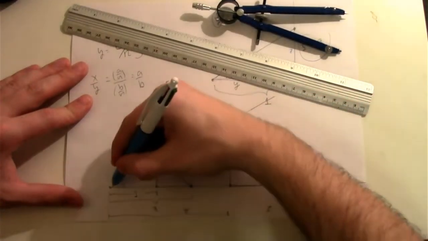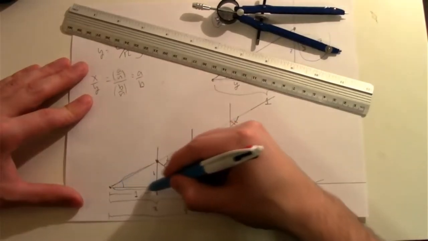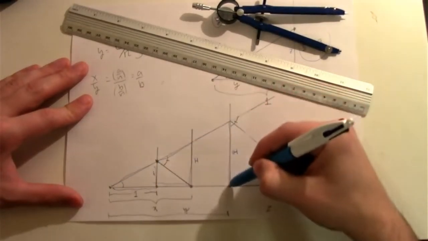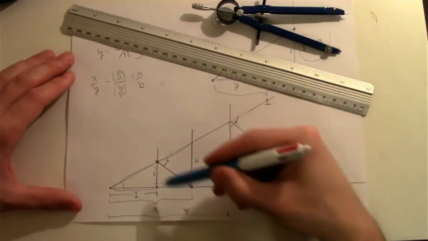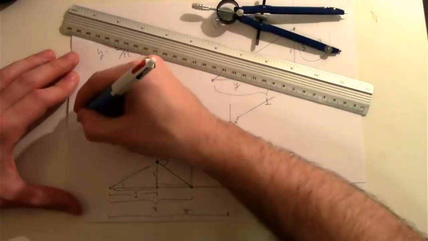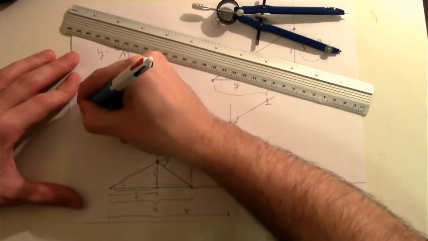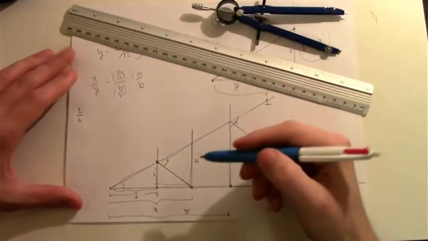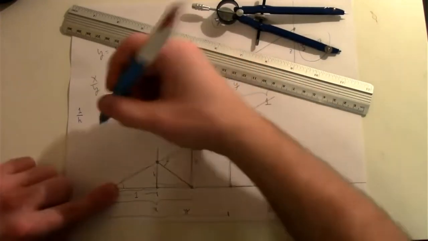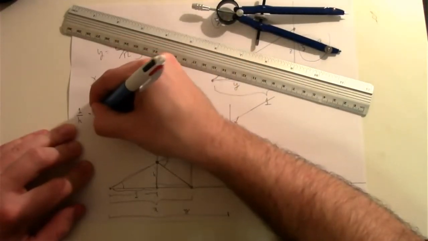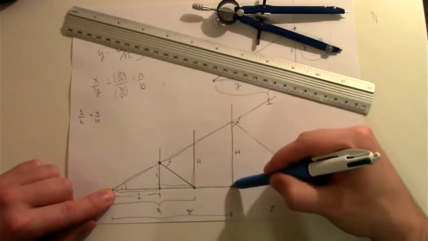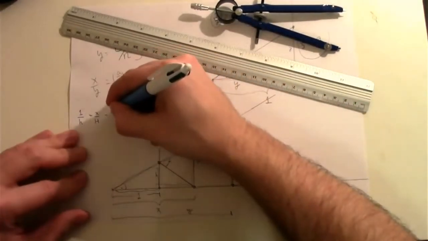And so notice that all 3 of these triangles, this one, this larger one, and this largest one, are all similar. So writing out the similarity relation, we know that 1, the length along the bottom here, divided by little h, has the same ratio as x divided by capital H, and that must also have the same ratio as y divided by math bold h.